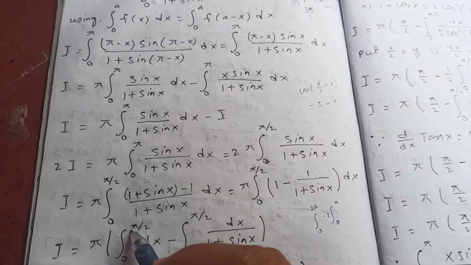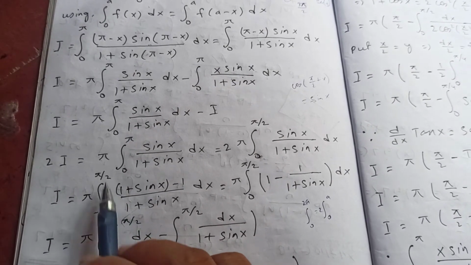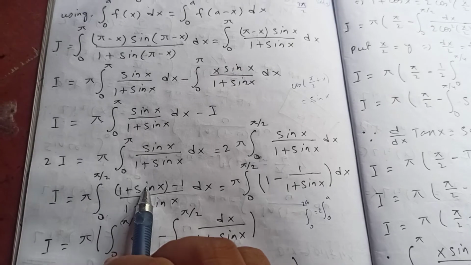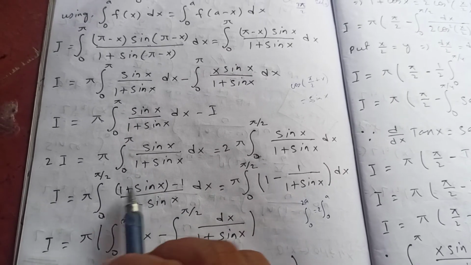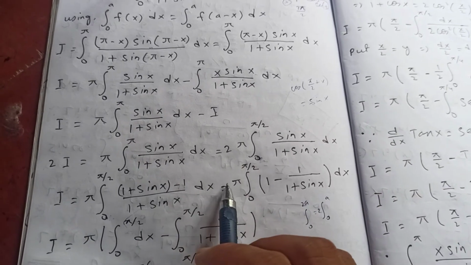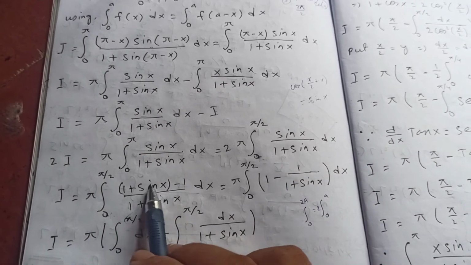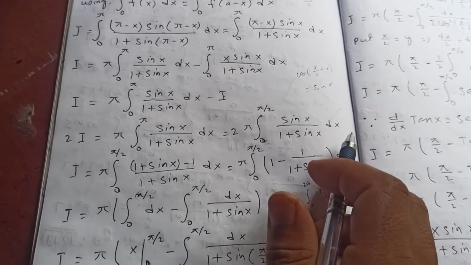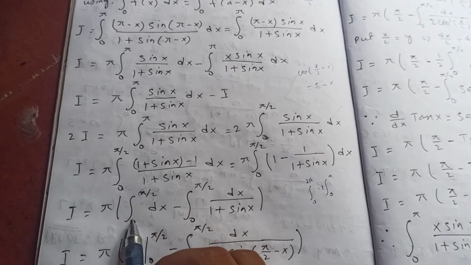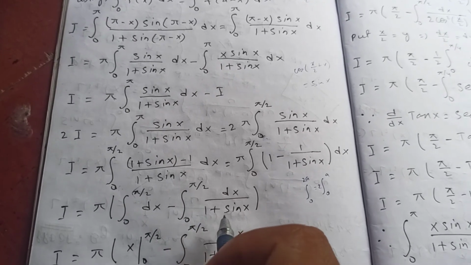Now adding and subtracting 1 here, I is equal to pi times the integral from 0 to pi over 2 of (1 plus sine x minus 1) upon 1 plus sine x. Adding and subtracting 1 will not change anything. So I is pi times the integral from 0 to pi over 2 of dx minus the integral from 0 to pi over 2 of dx upon 1 plus sine x.